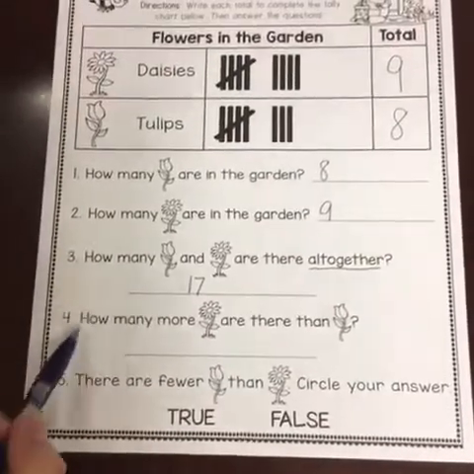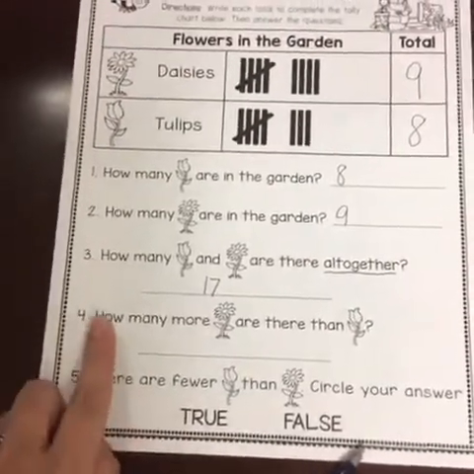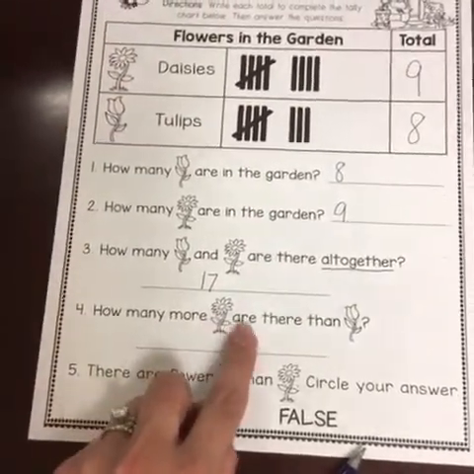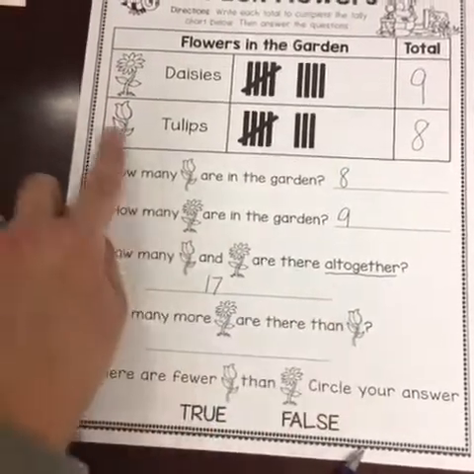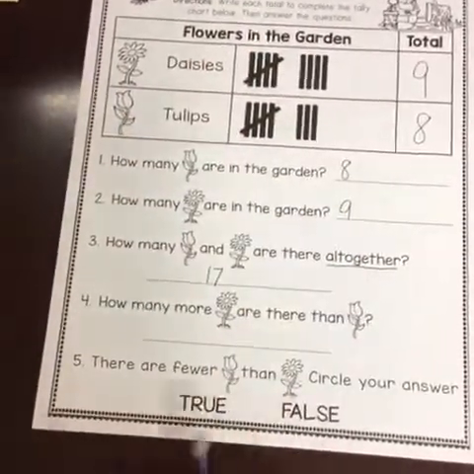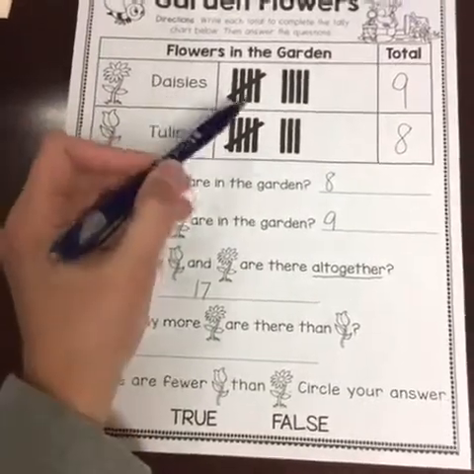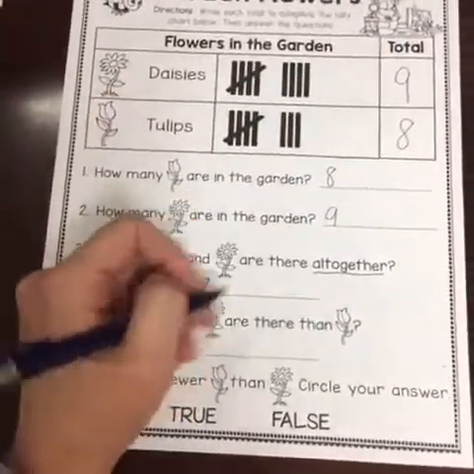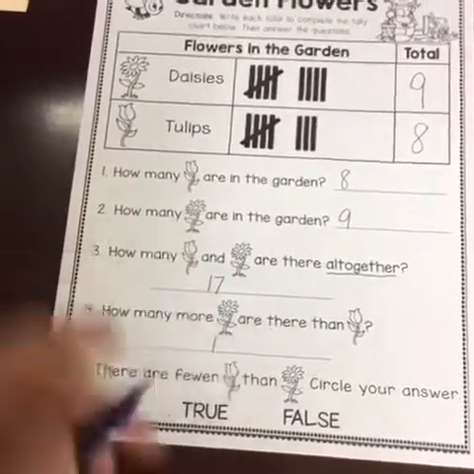Okay, so now let's see. I'm going to use my pointer power. How many more daisies are there than tulips? So how many more daisies do I have than tulips? Well, I have 9 daisies and I have 8 tulips. So how many more? That's right, I just have 1 more.